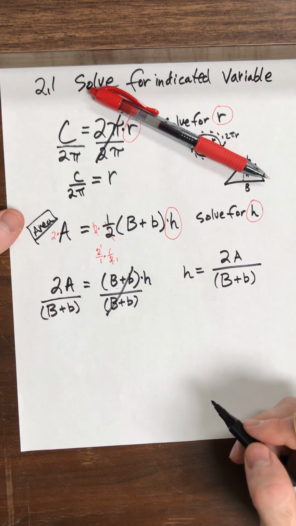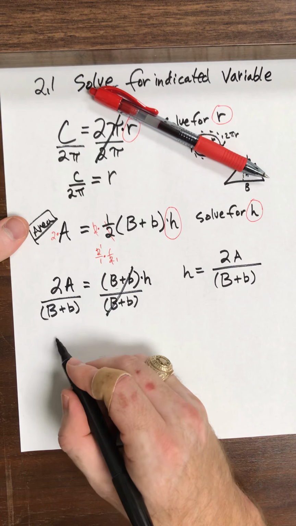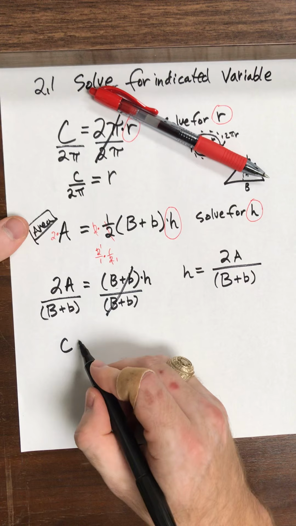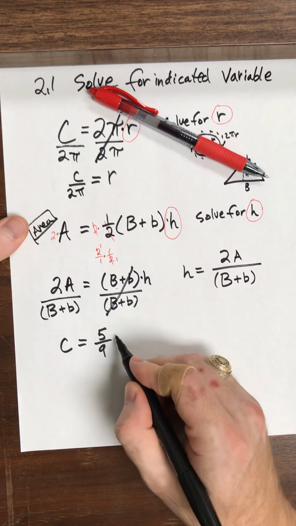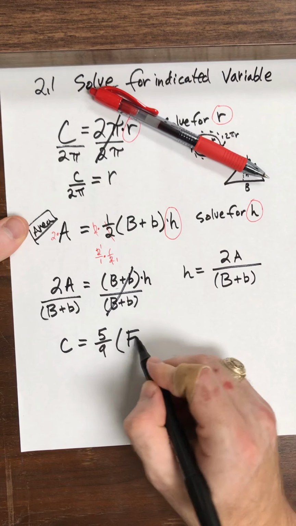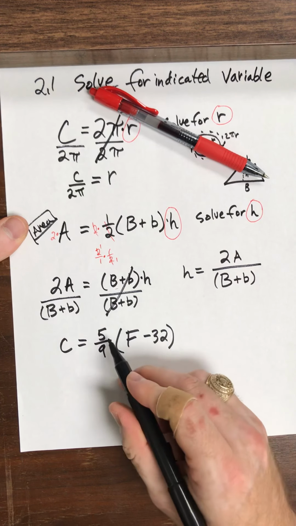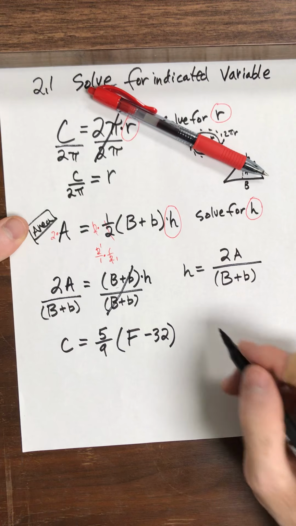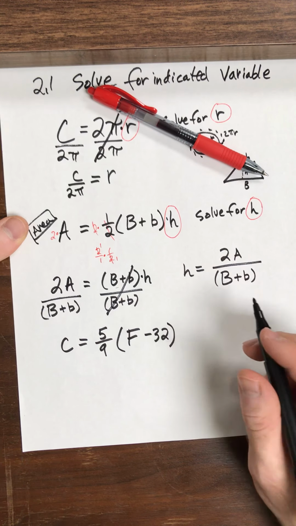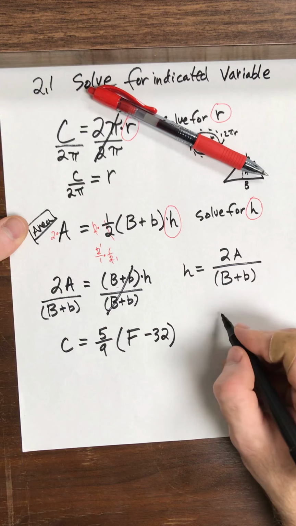let's do one more. Temperature conversion. So say we're converting from Fahrenheit to Celsius. The formula we would do to take a Fahrenheit temperature is we'd take our temperature in Fahrenheit, subtract 32 from it, and then multiply by 5/9, okay? So what do we want to do if we're going to convert from Celsius to Fahrenheit?